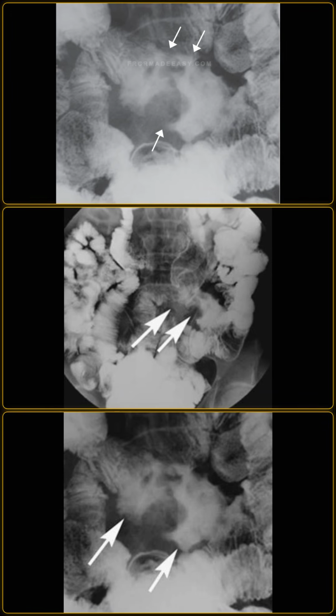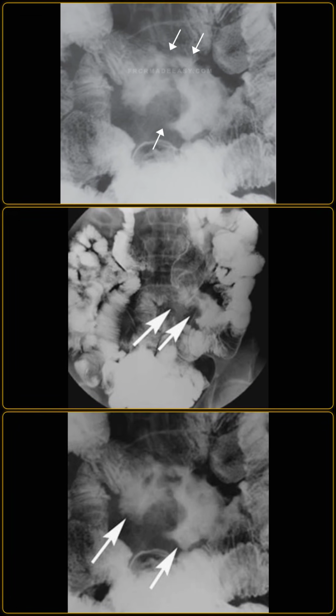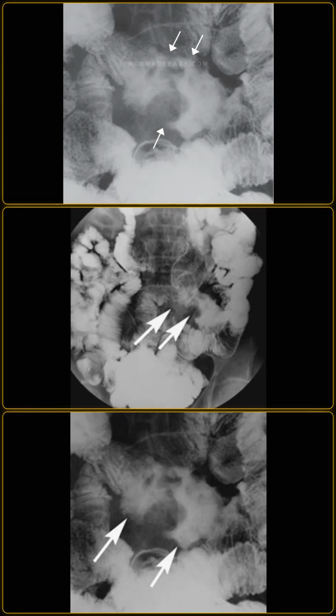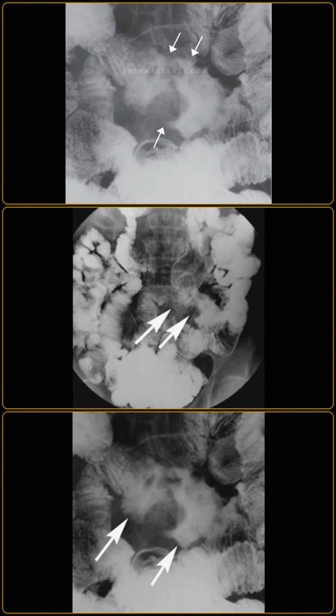A 57-year-old woman with a long history of chronic abdominal cramping and malabsorption presents with worsening symptoms. I am showing you an image from a small bowel follow-through study. Describe the findings. Okay, looking at the images, the fluoroscopic image demonstrates diffuse, mild dilatation of the small bowel loops.